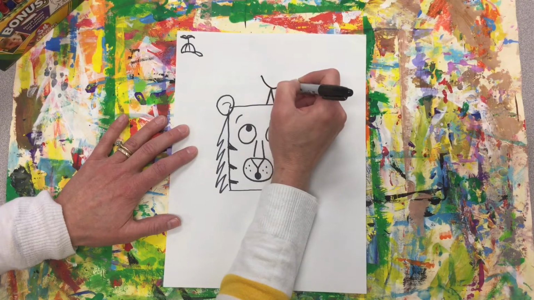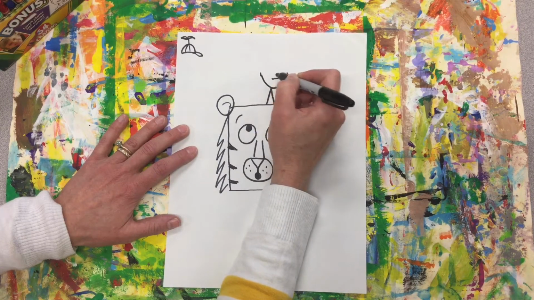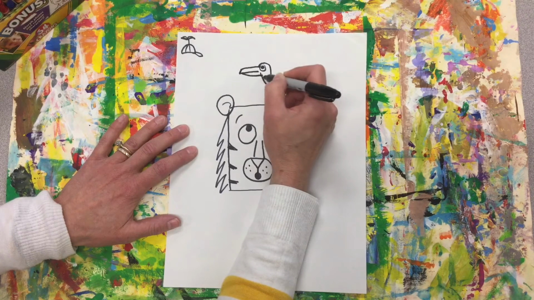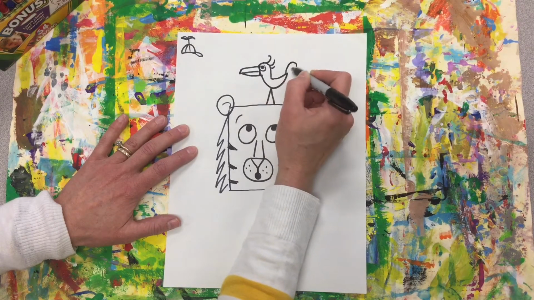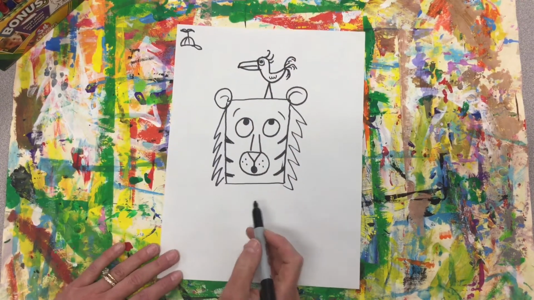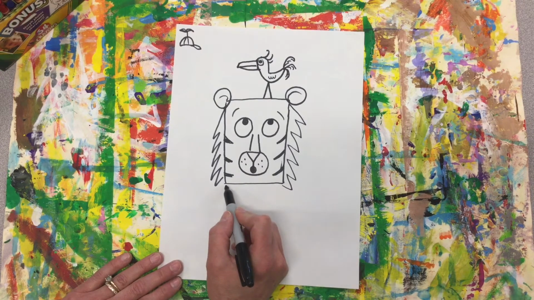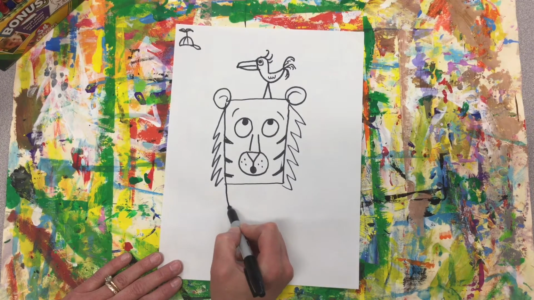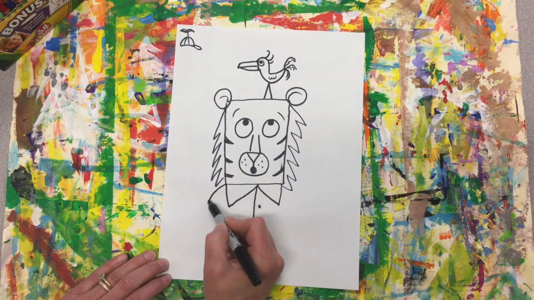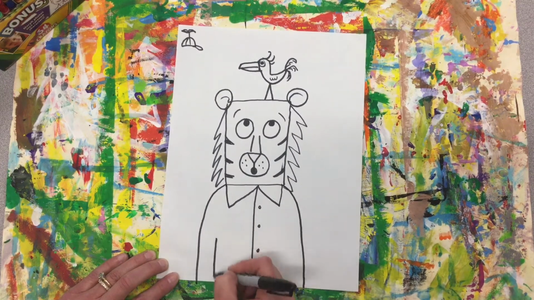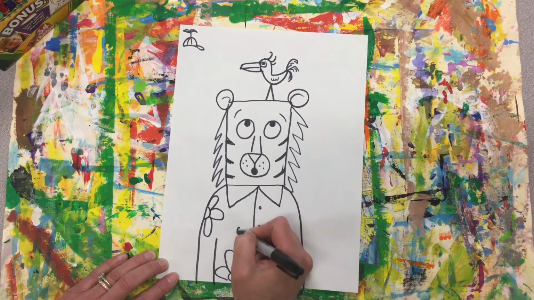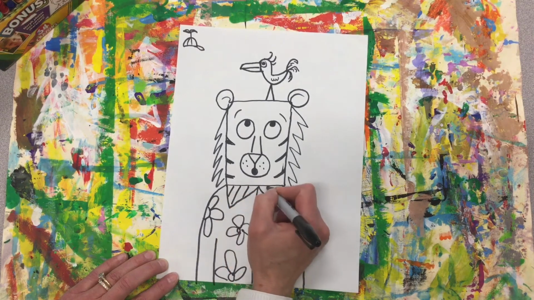I'm gonna do my bird. And what could I put around him? Thinking maybe he needs, maybe a tropical Hawaiian shirt. I'll have it go down, be buttoned down. So maybe he was in the jungle. Maybe add some stripes to his collar.